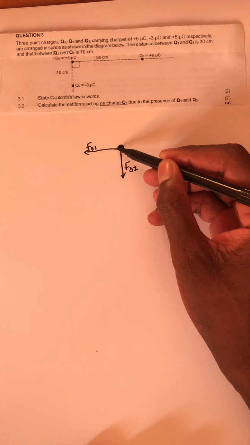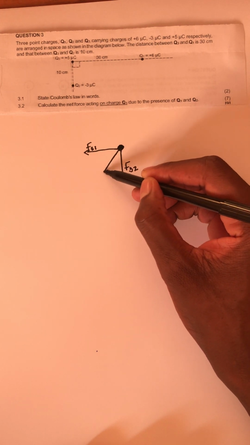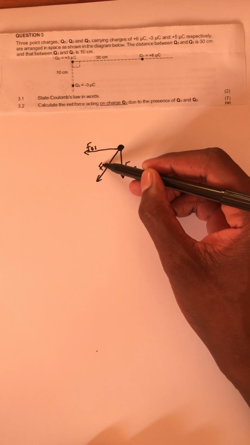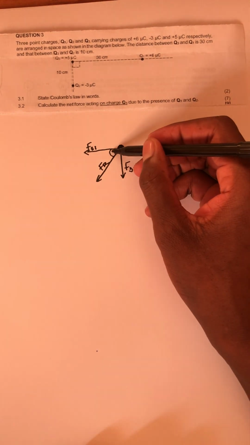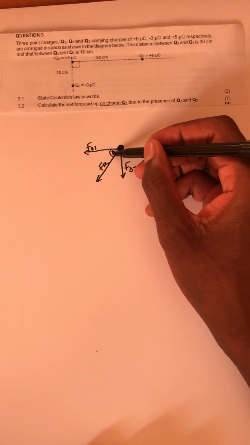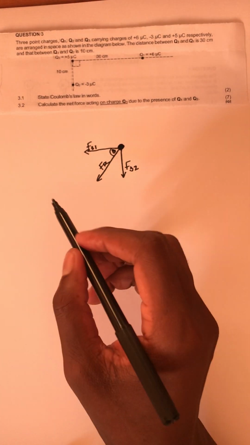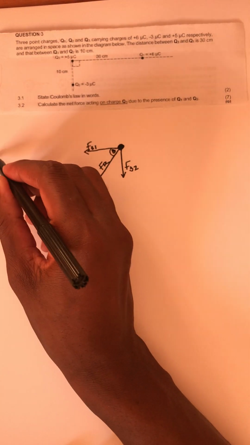So this is the electrostatic force 3 on 1, and this is the electrostatic force 3 on 2. And then the resultant should be in this direction. So this should be the F R, the resultant force. So this is the angle. That means we should also calculate the direction of the electrostatic force. So let's now start.